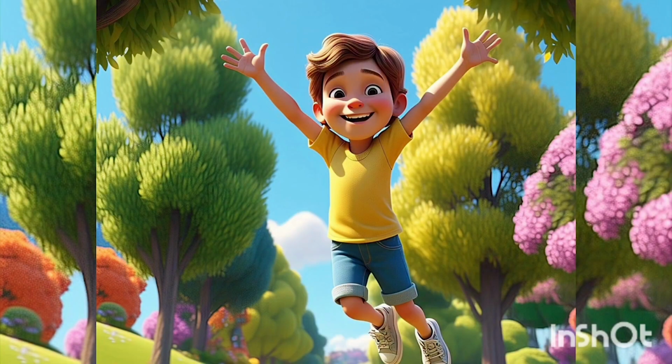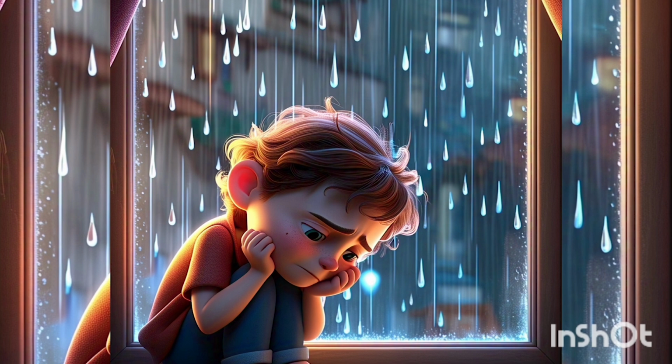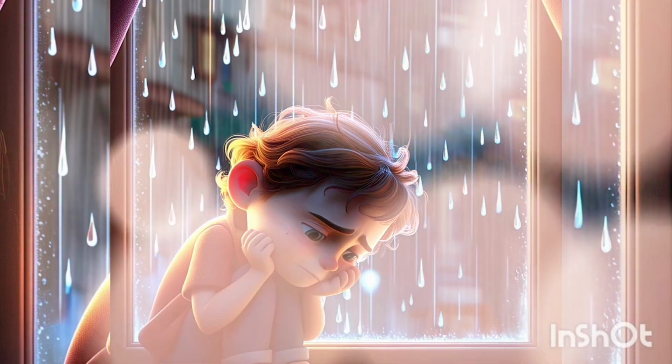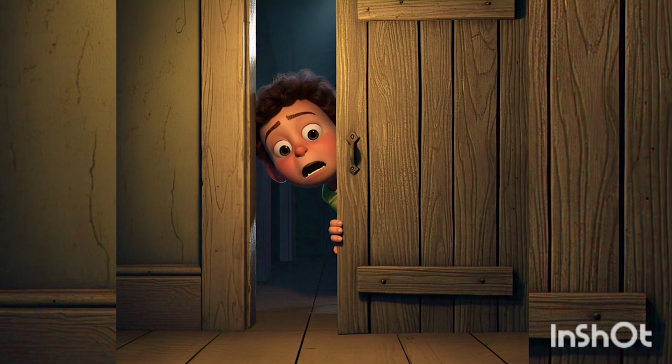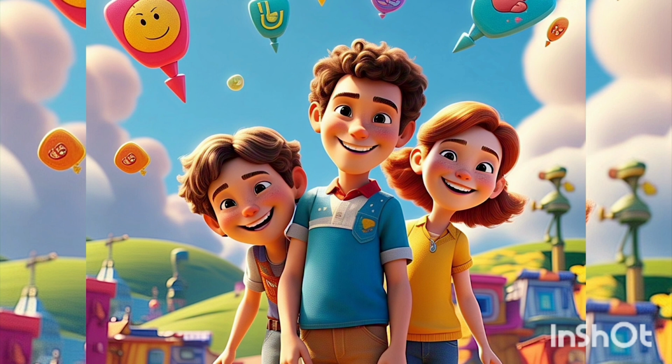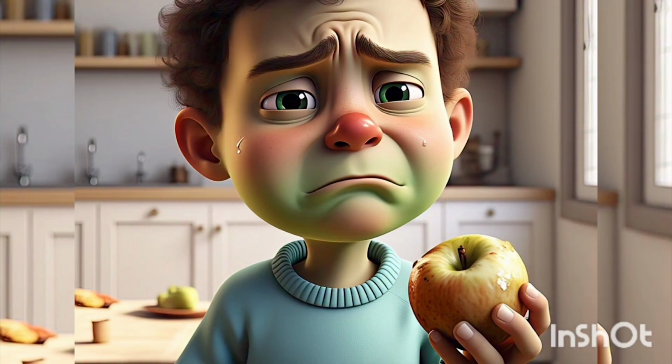Basic emotions. Psychologist Paul Ekman identified six universal emotions that are recognized across all cultures. Happiness is feeling joy, pleasure, or satisfaction. Sadness is feeling sorrow, disappointment, or grief. Anger is feeling frustration, irritation, or rage. Fear is feeling scared, anxious, or threatened. Surprise is feeling shocked or startled. Disgust is feeling repulsed or offended.